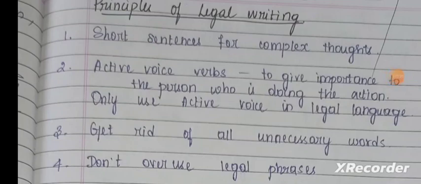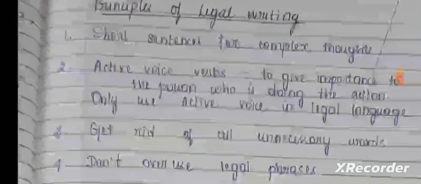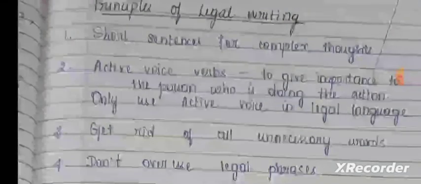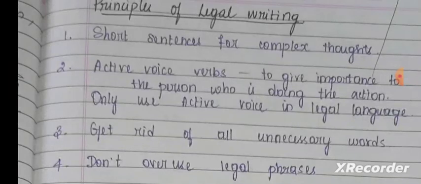Next, we'll come to the principles of legal writing. We have 13 principles of legal writing. So how to write like a legal professional. First, use short sentences for complex thoughts. When we have very complicated thoughts or a very complicated situation, short sentences help to understand the situation.